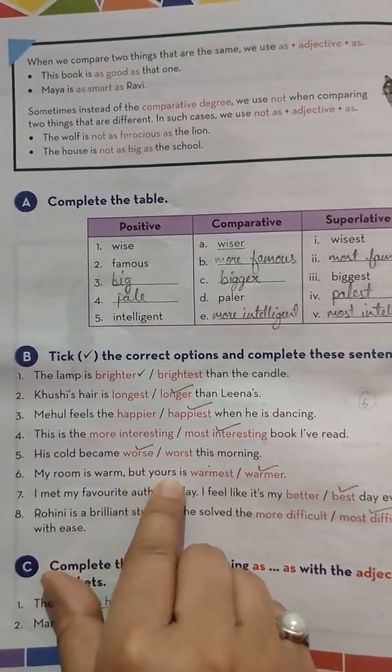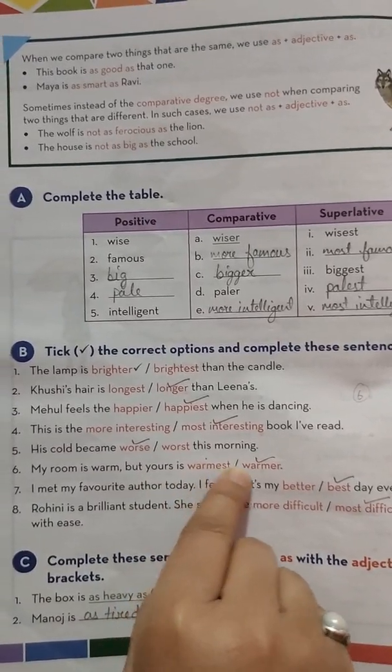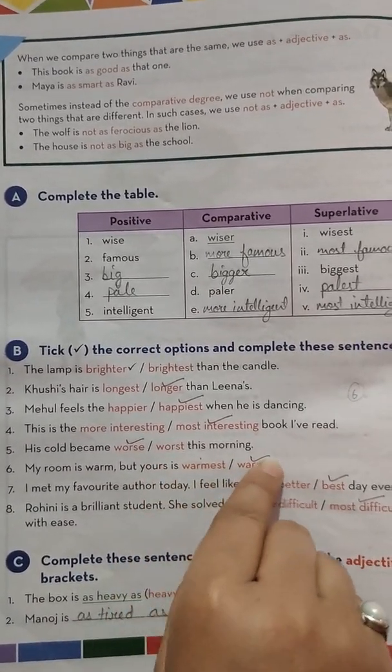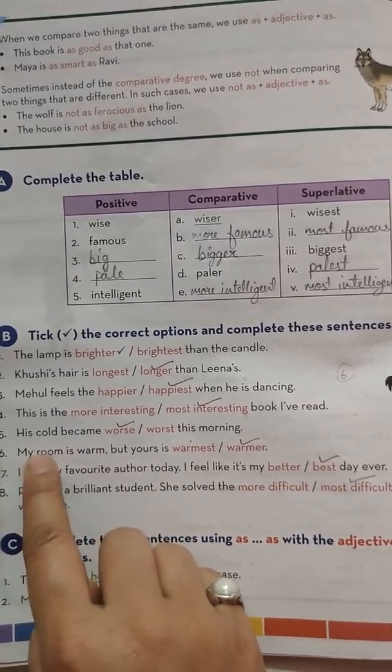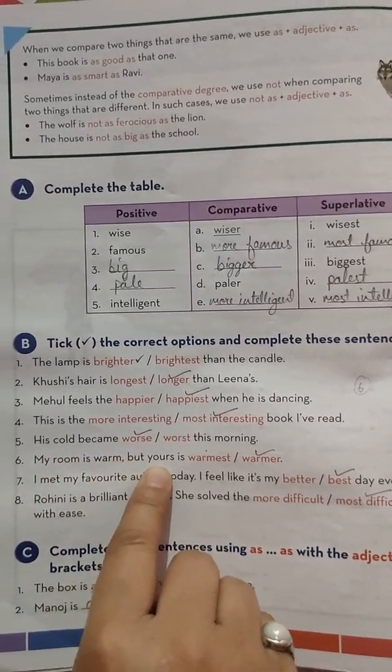My room is warm, but yours is warmest or warmer? We will write warmer, because here my room is being compared to yours.